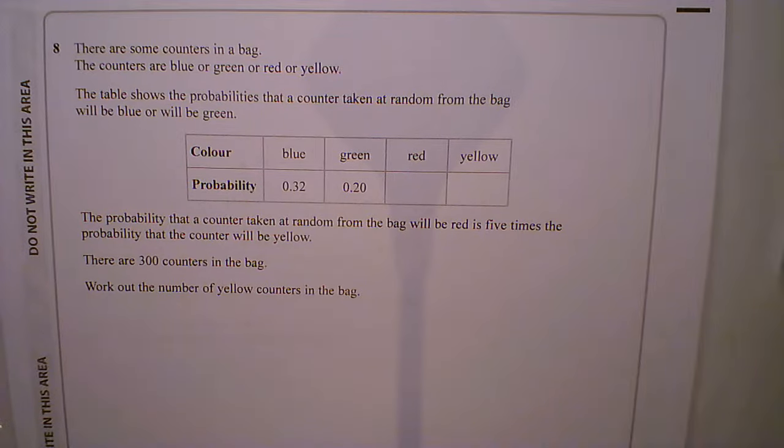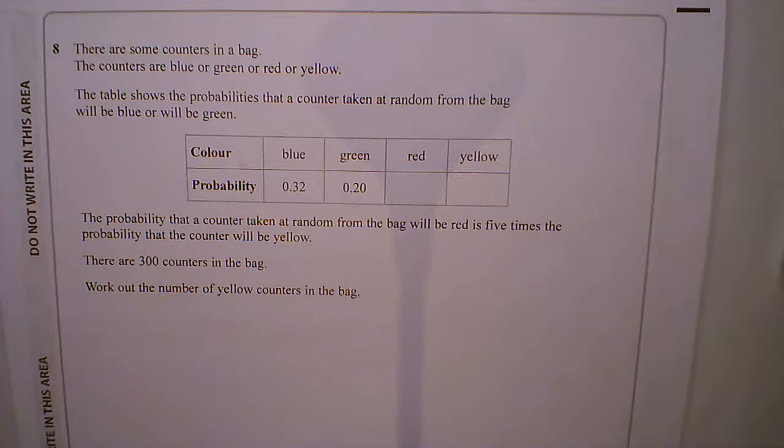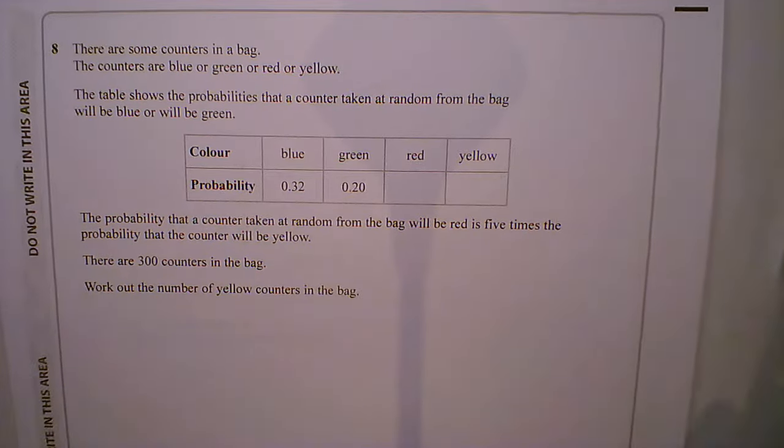But if it hasn't, then it's very likely to come up in paper 3. I'll give you a few moments. Off you go. And if you need more time, press pause. And when you're ready, press play for the answer. Let me make a start.